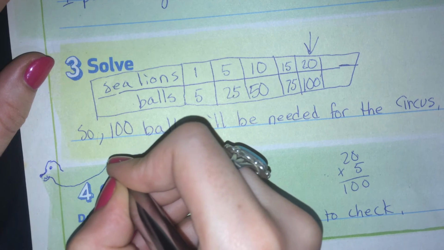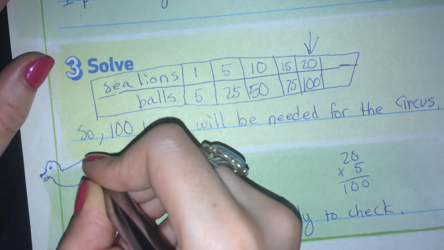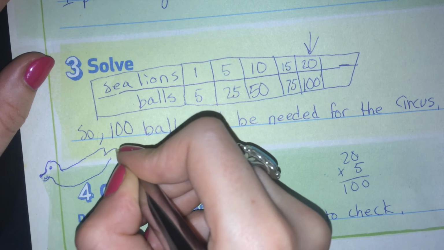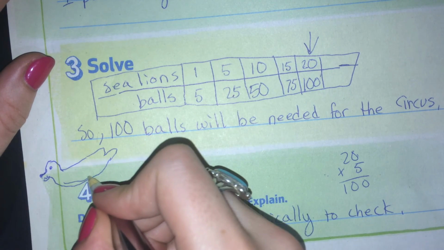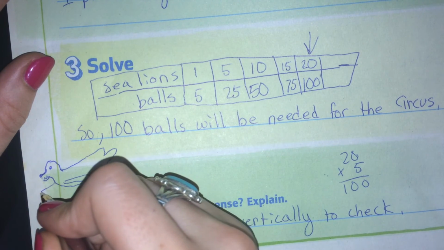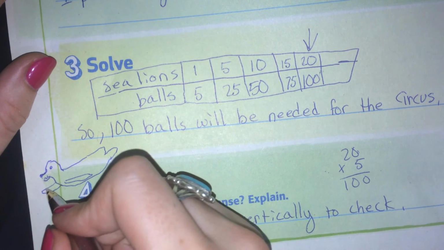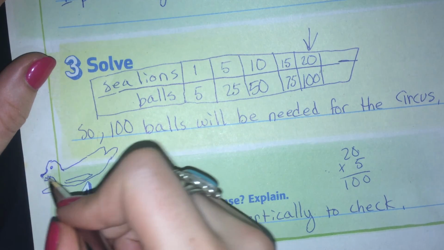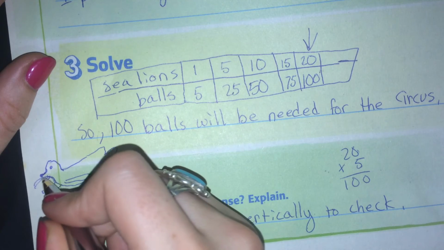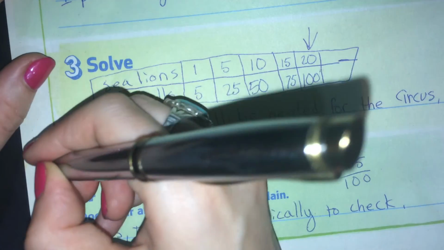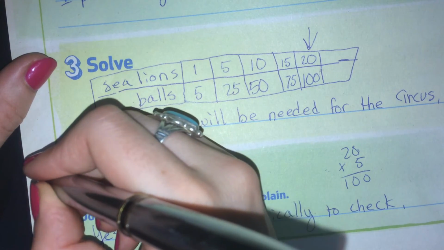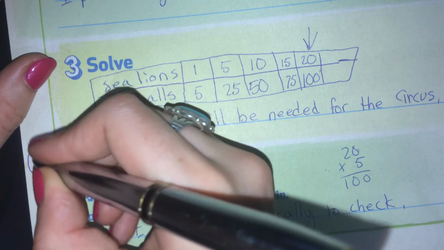Some of you are quite talented. Let's see, I don't remember what kind of tails sea lions have. There's this flipper. Got to have some whiskers, of course. Sea lions always have whiskers. And let's say he's balancing a nice ball on his nose.